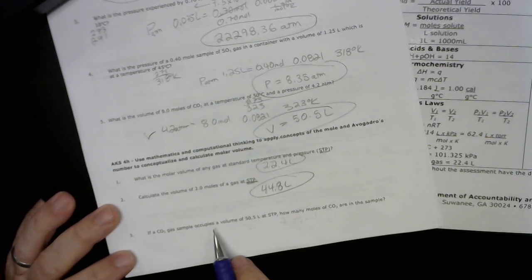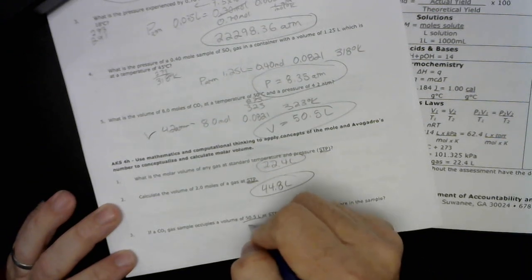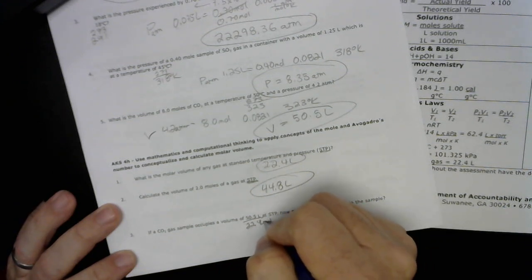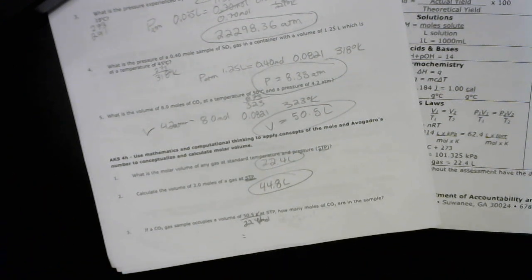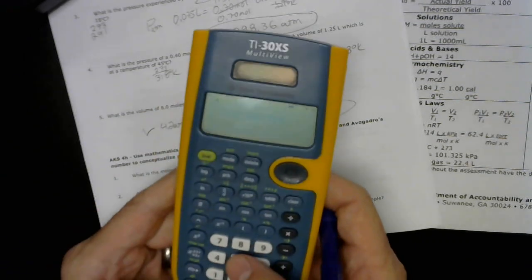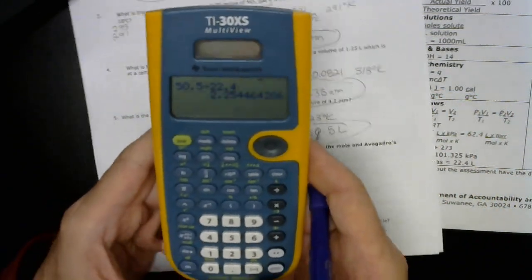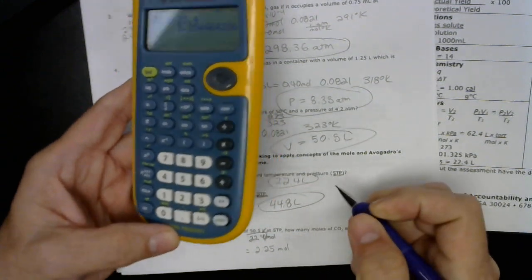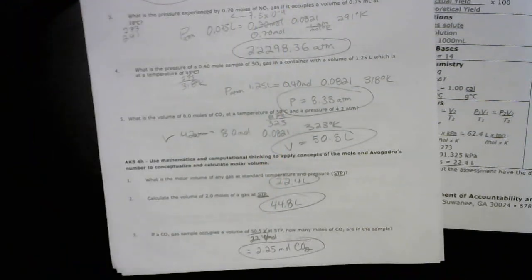If a CO2 sample of gas occupies a volume of 50.5 liters at STP, how many moles? Well, we've got to divide that 50.5 by 22.4 liters per mole. That gets rid of liters and gives us moles. And oh, where's my dang calculator? There it is. Low battery. 50.5 divided by 22.4 is 2.25. 2.25 moles of what? CO2. Might as well, we know what it is.